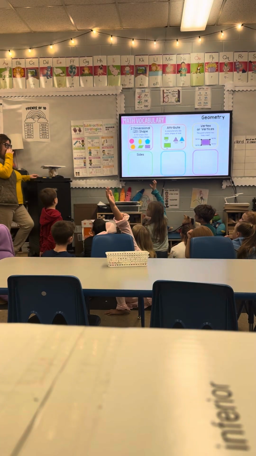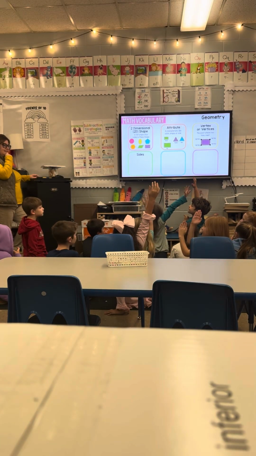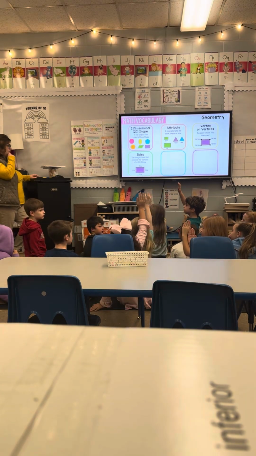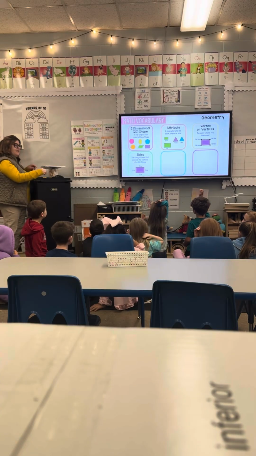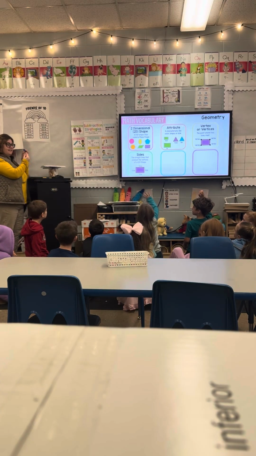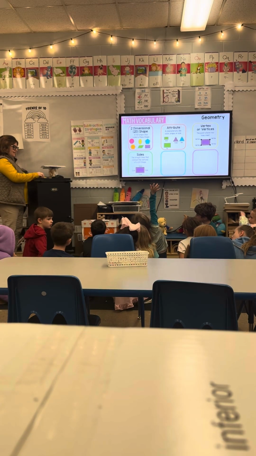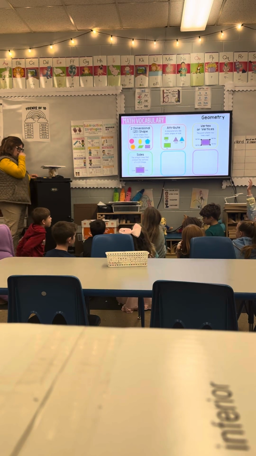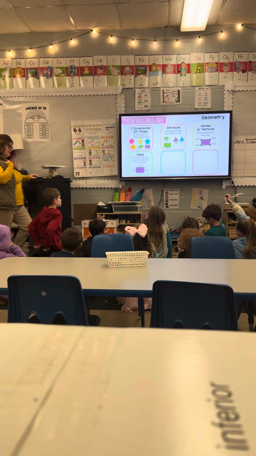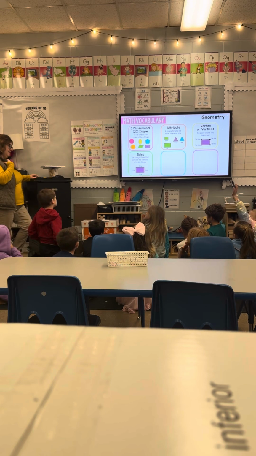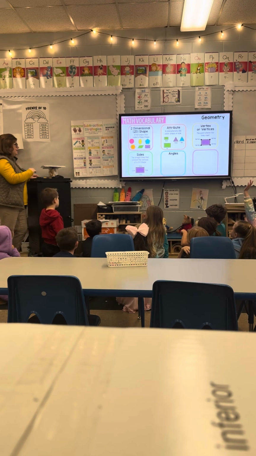And then what's a side? It's the flat side of a shape. It'd be the straight lines that connect the vertices. So it's the line that connects the point, right? Yes, Miss Tina. It has 4 sides. A shape can have 4 sides, yes, ma'am.